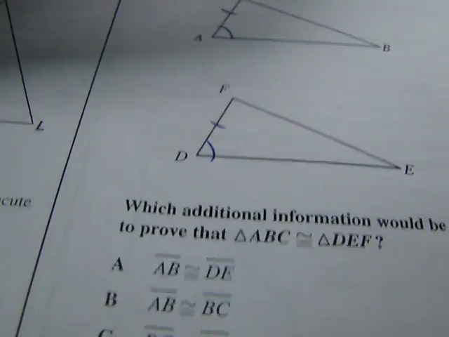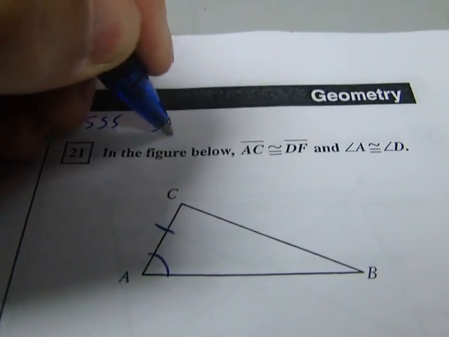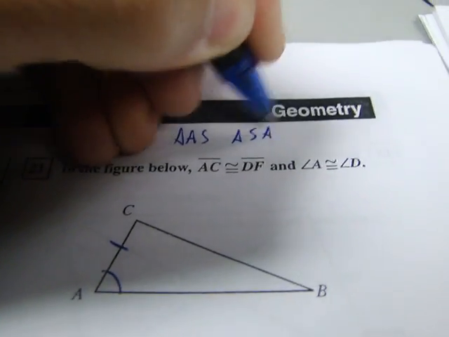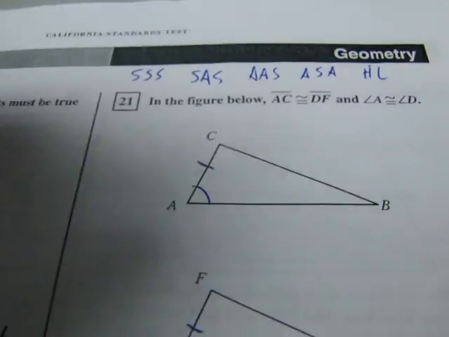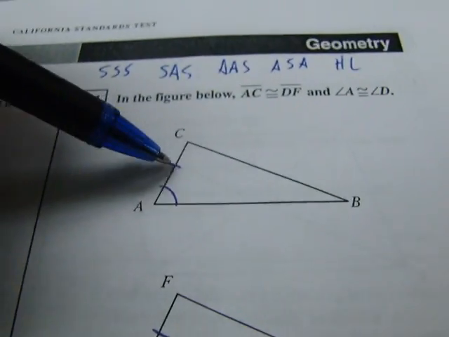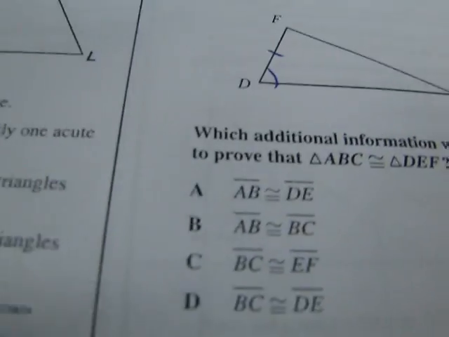Well, let's think about congruence. We can have side, side, side; side, angle, side; angle, side, angle; angle, angle, side; or hypotenuse, leg. Given that what we have is an angle and a side, it looks like we're either going to have angle, side, angle, or maybe side, angle, side. So let's look at what our choices are.